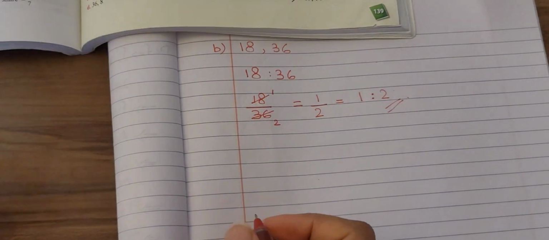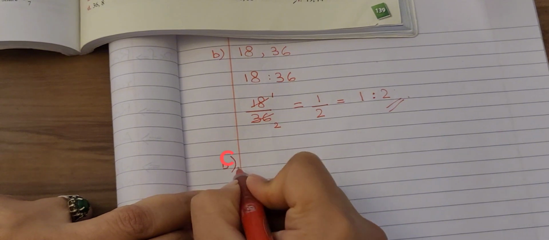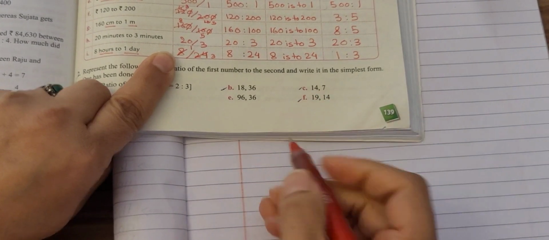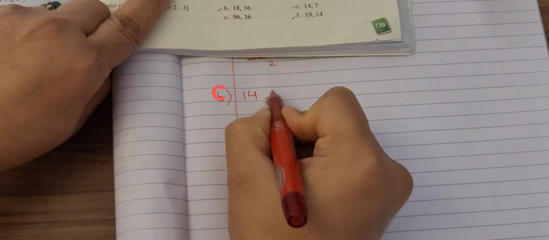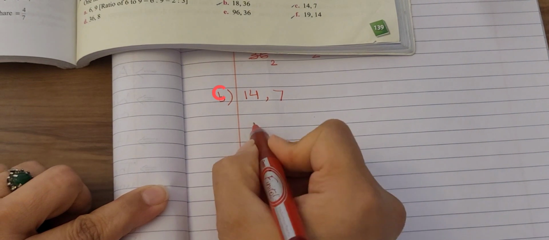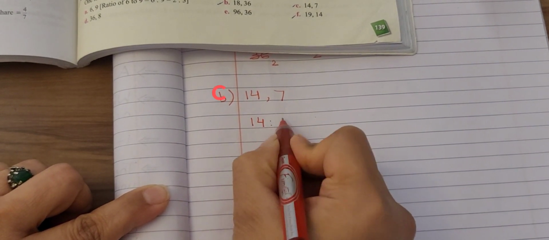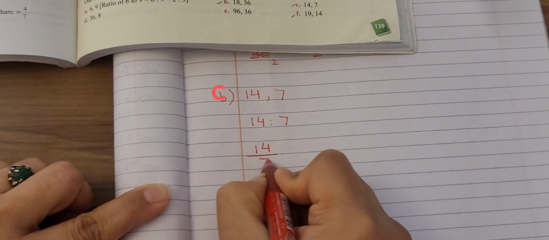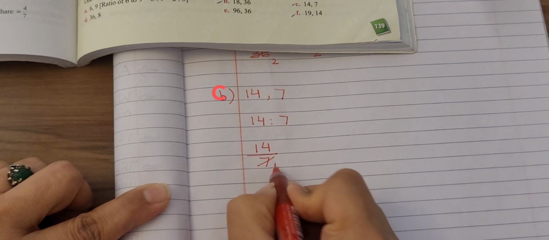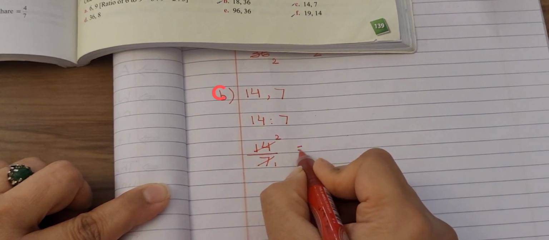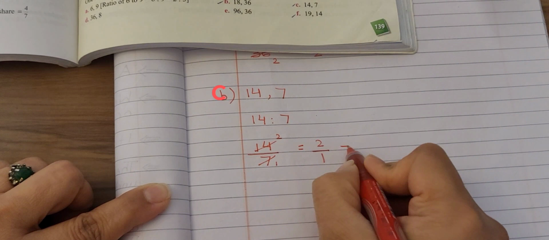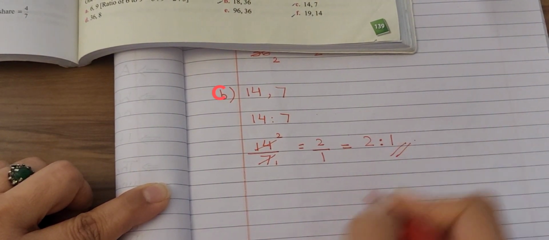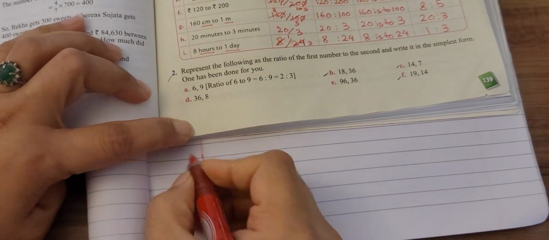Now we are going to solve part C. 14 and 7. So we'll write in the ratio form 14 is to 7. Now we'll write in the fractional form 14 divided by 7. Now we'll simplify it. 7 ones are 7, 7 twos are 14. So we got 2 by 1, which is equal to 2 is to 1. Now you can see the order of the terms is very important.